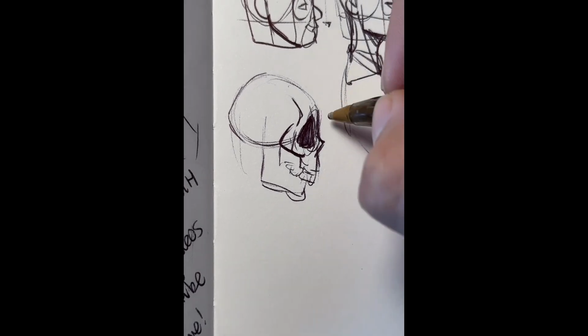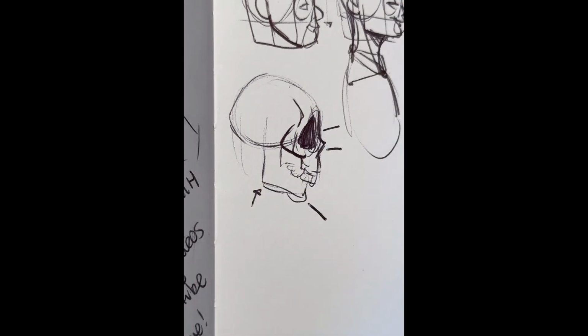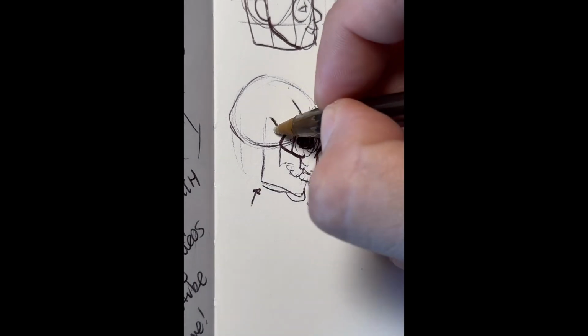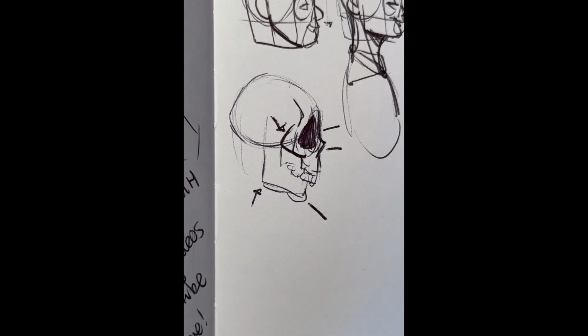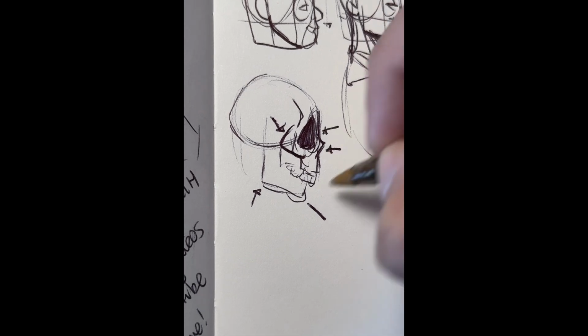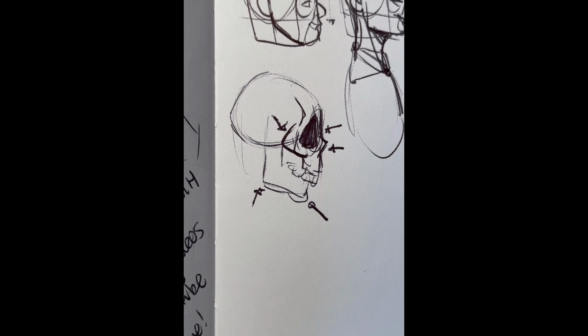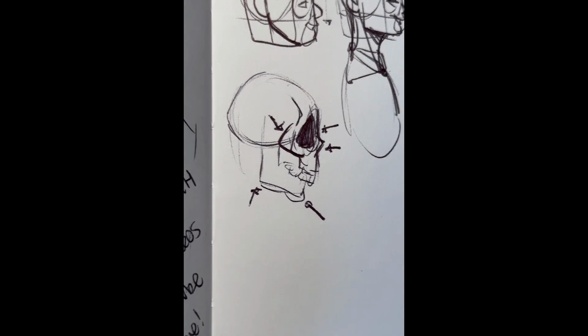Now, what you have here is the eye socket, the nose canal, the chin, and the jaw, as well as the cheekbone. Those 1, 2, 3, 4, 5 components are the only things you really need to worry about knowing to be able to build really good faces.